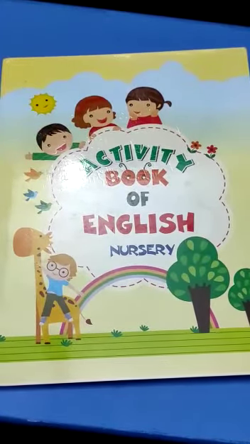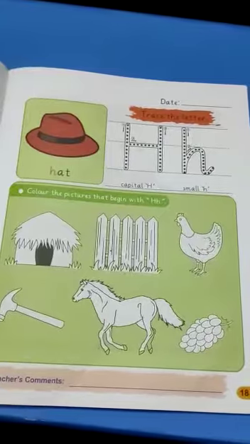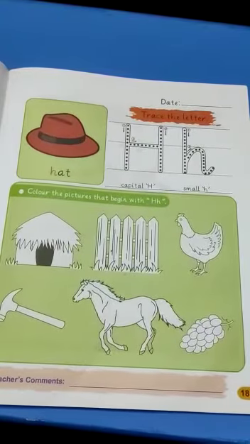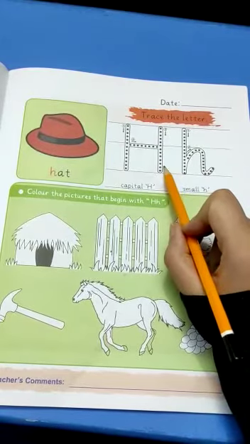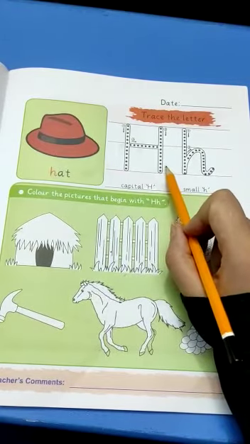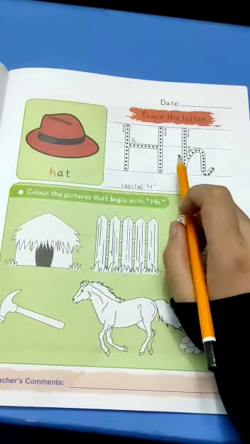Today we are going to learn activity book of English. Open your page number 18. Okay. Do you know which letter is this? H. And what is the sound of H?